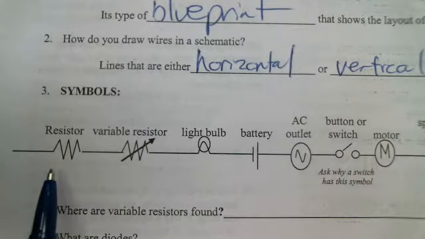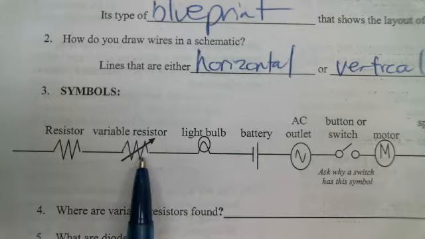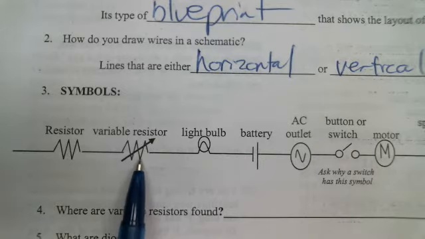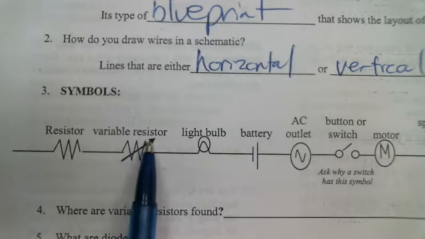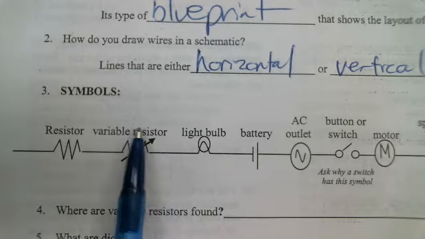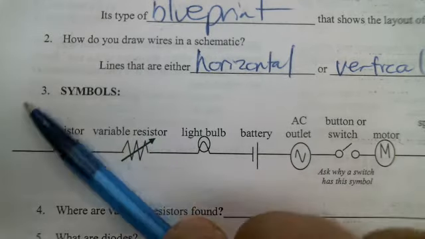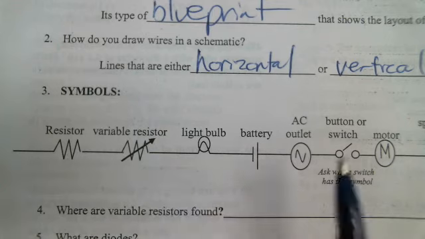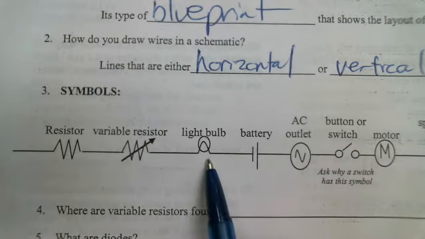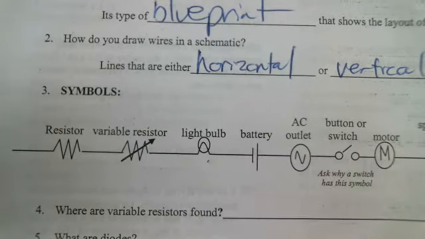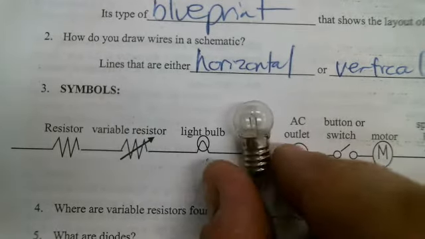Symbols. A resistor is a zigzag line. A resistor that can be altered, like the dimmer switch at your house or a volume control on a stereo or a television, has a little arrow on it. That represents a needle that can pivot back and forth for the amount of resistance. Light bulb: we have a circle with a loop through it, and that is to try to mimic an actual light bulb.